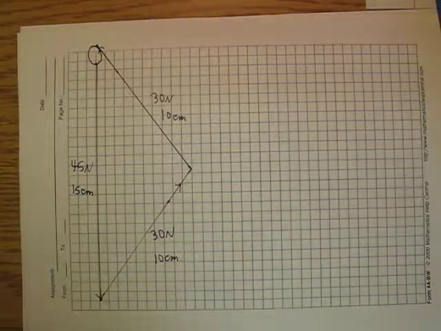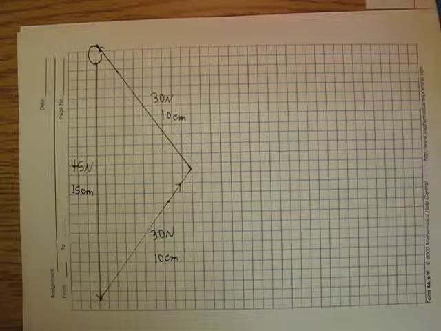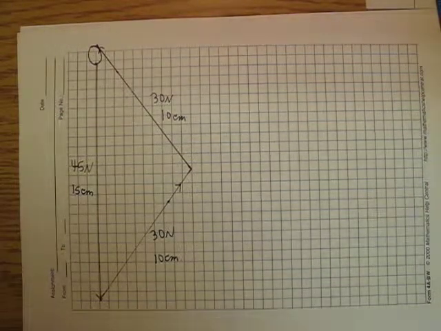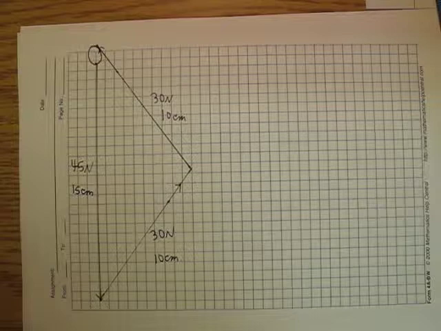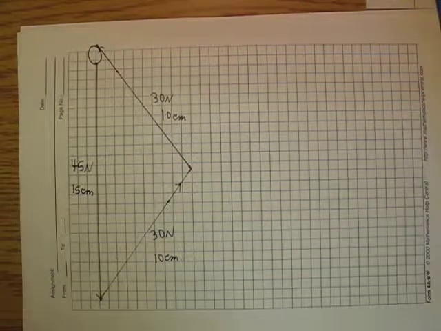Okay, so that is that lecture on adding vectors, and I think that we are going to come back with a different topic in my next lecture.